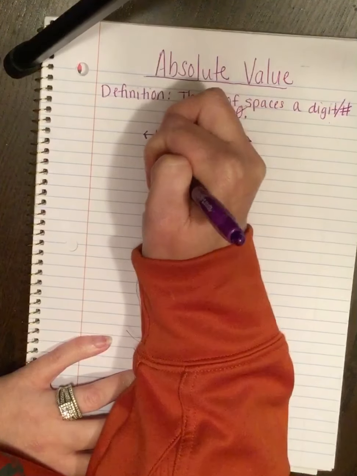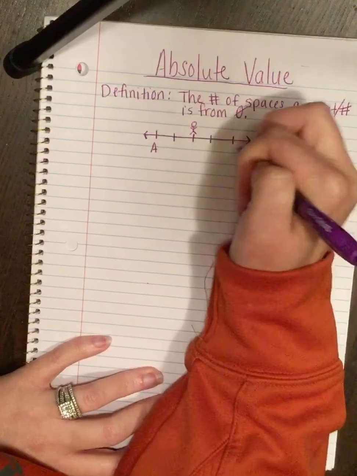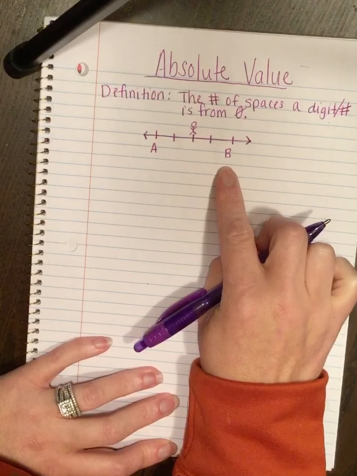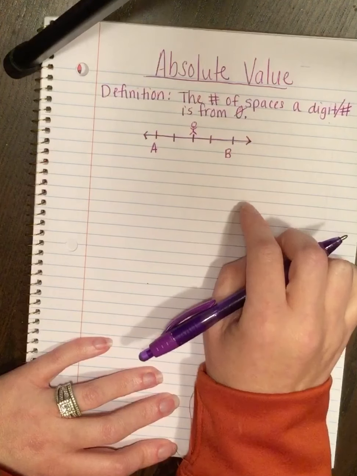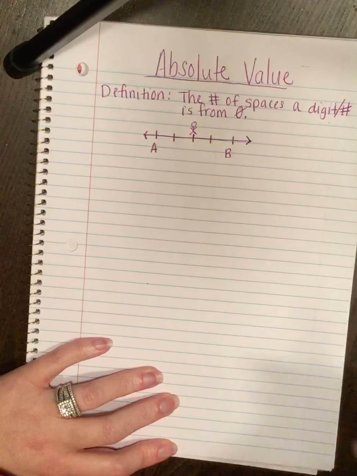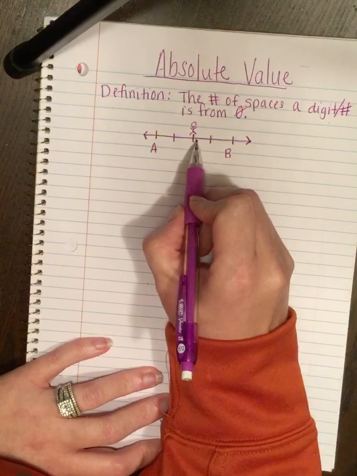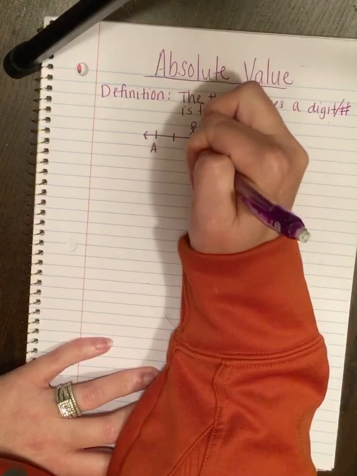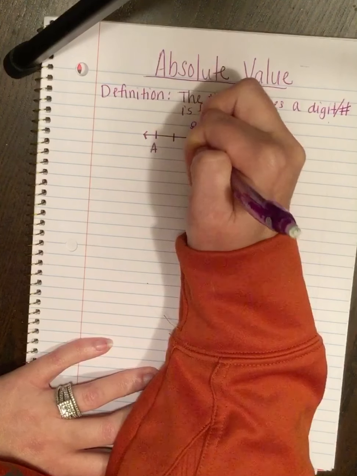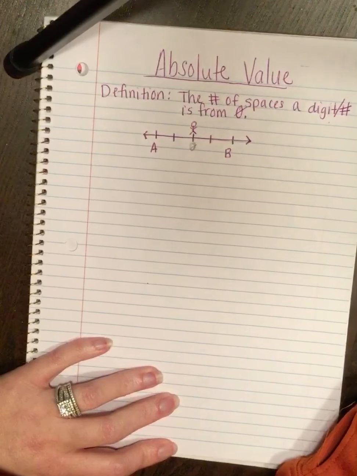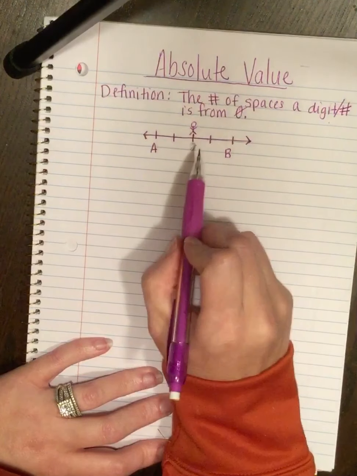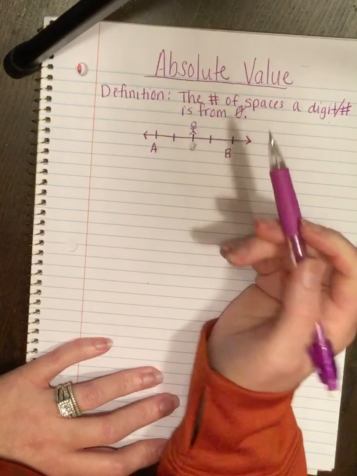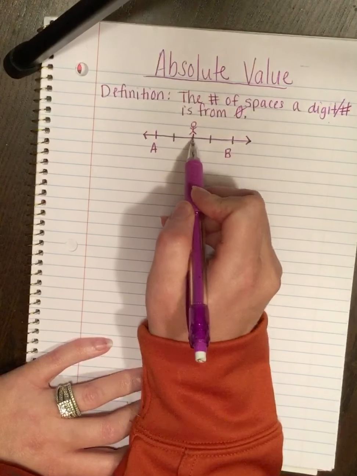This right here is going to be restaurant A, and this right here is going to be restaurant B. So you need to figure out which restaurant is closer, because you'd rather go to the closest restaurant.